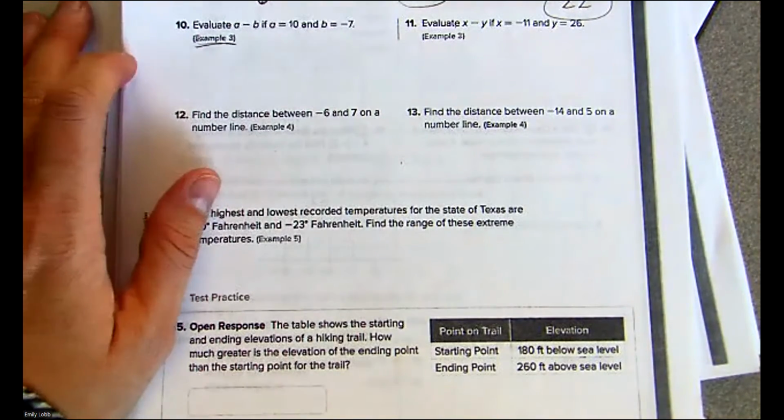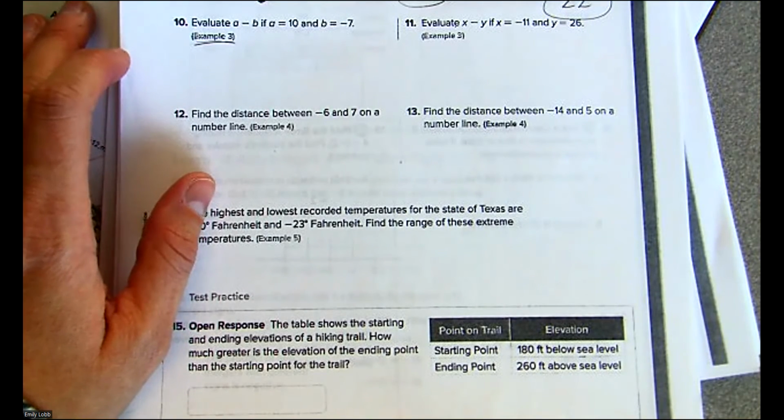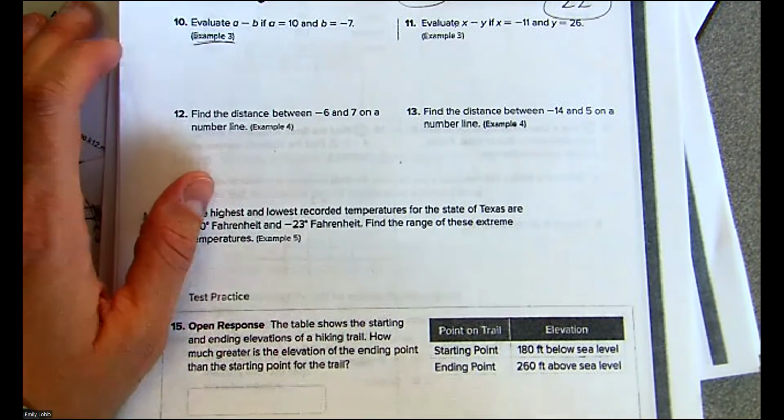On page 147, guys, we've already gone over 1 through 9, so if you need those, go back and check a different video. Remember, example 3 showed us how to evaluate. Our voices should be off, we should be focused. We should be on page 147, right? You don't need your Chromebook for this moment.